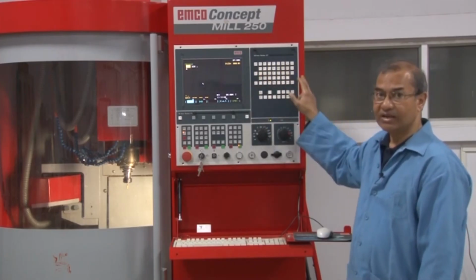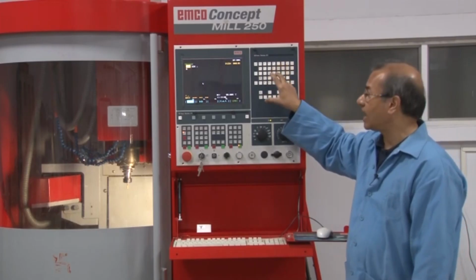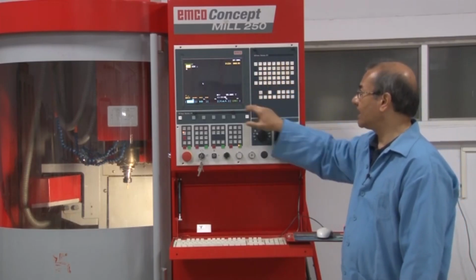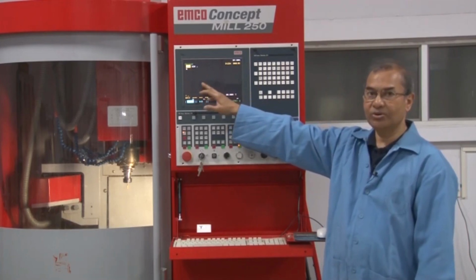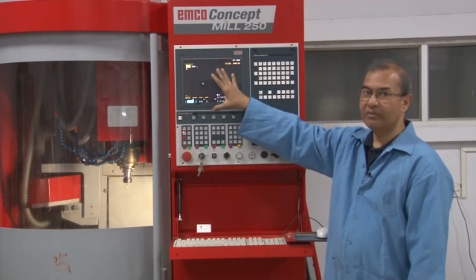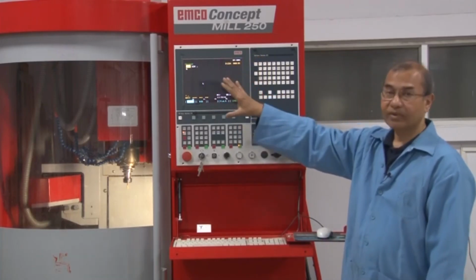There is an inbuilt keyboard. Using this inbuilt keyboard, each time you press a key, it will be demonstrated in the display that will be shown to you, and this way the programming can also be made and put in the machine.